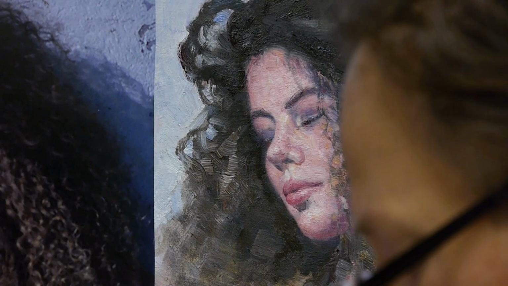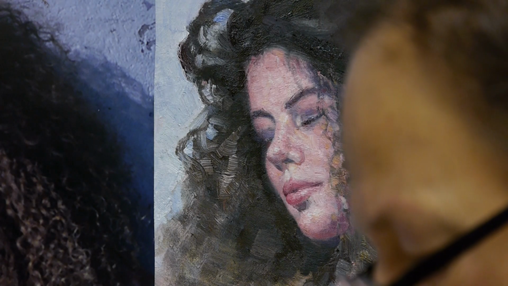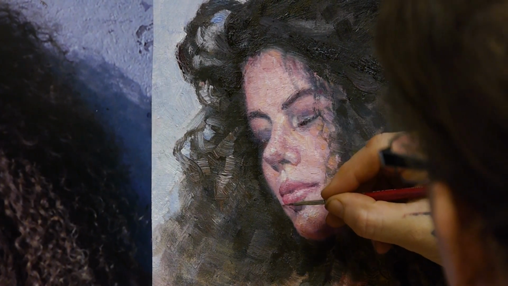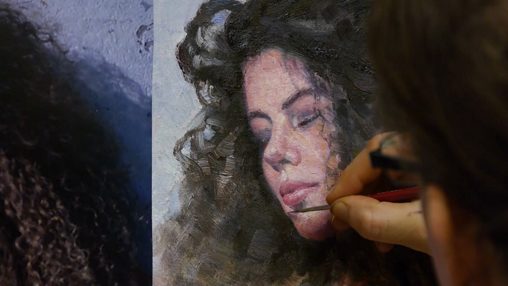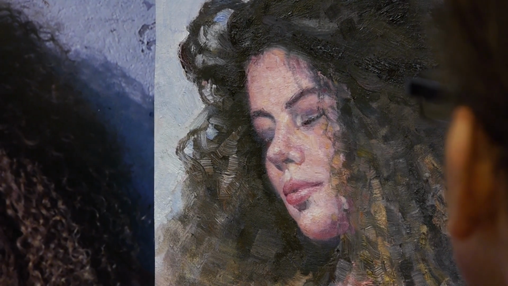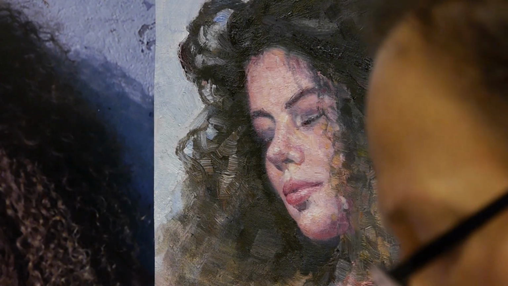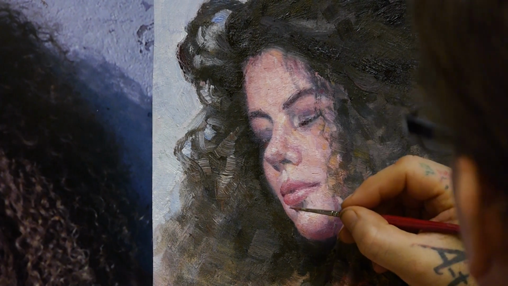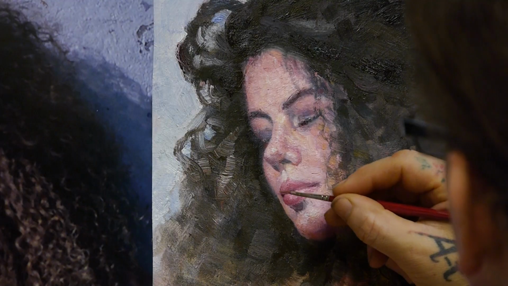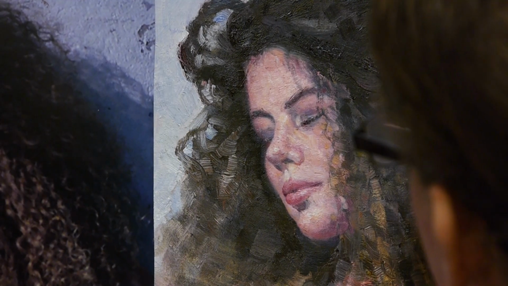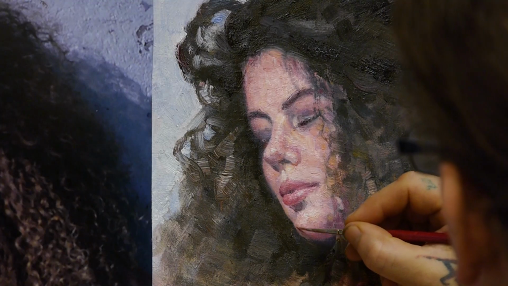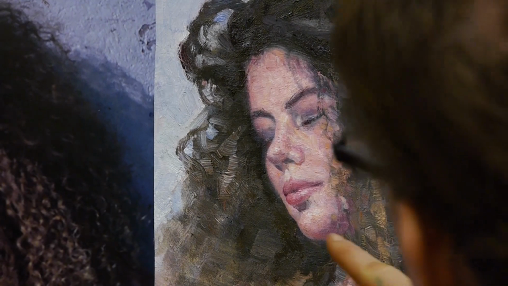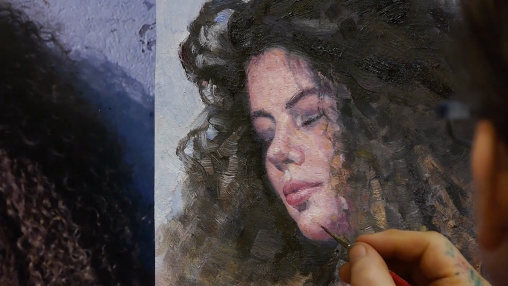I'm looking forward to do these things very big, and she has this nice shape there in her face. Looking forward to painting more landscapes actually, and more of these beautiful paintings that I do.